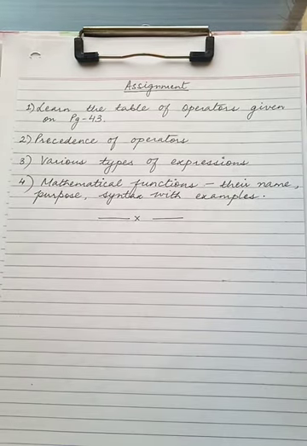So for today's assignment, you have to learn the table of operators, which is given on page number 43. You have to learn the precedence of operators, the various types of expressions, and the mathematical functions along with their name, purpose, syntax with examples. That's all in today's video.